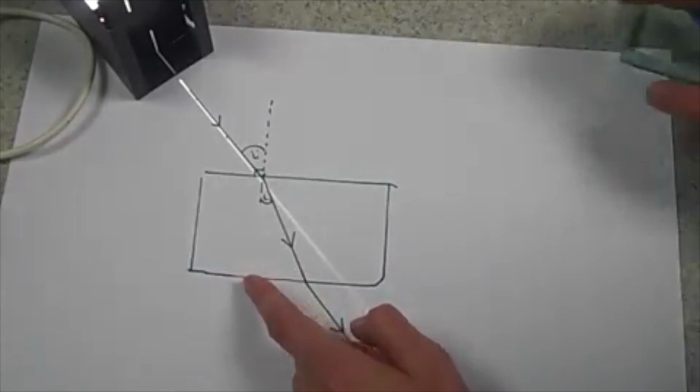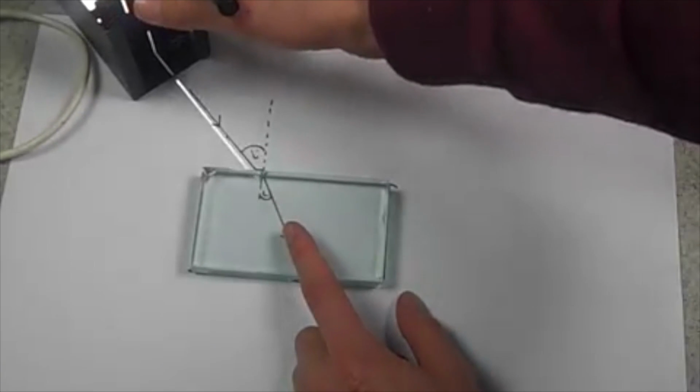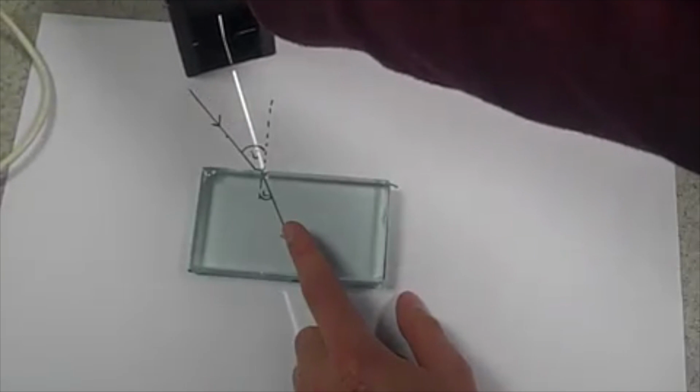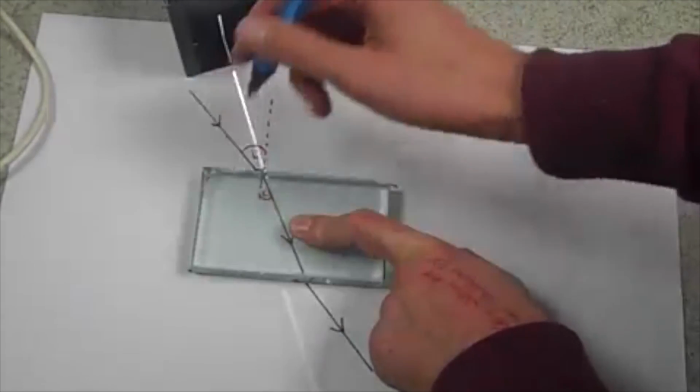Okay, so you want to shine it in maybe at 3 different angles, maybe one like that, maybe one like that, and maybe one like that, always following the path of the incoming ray and the outgoing ray.